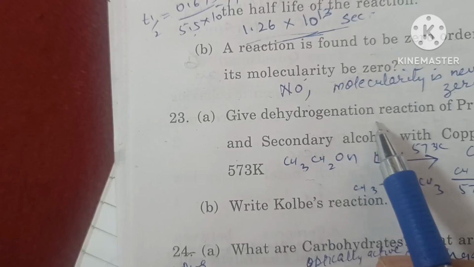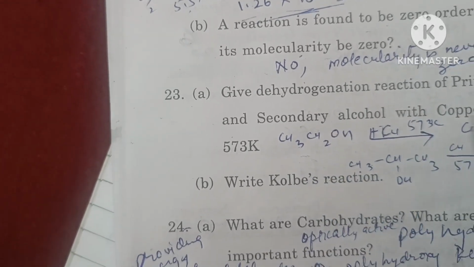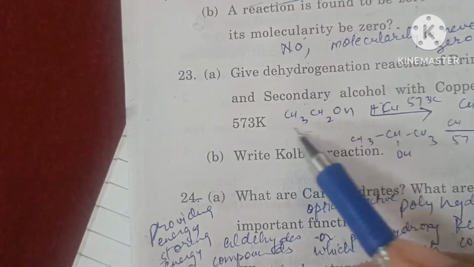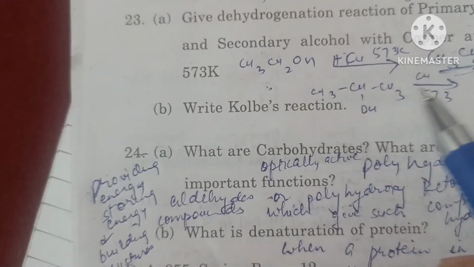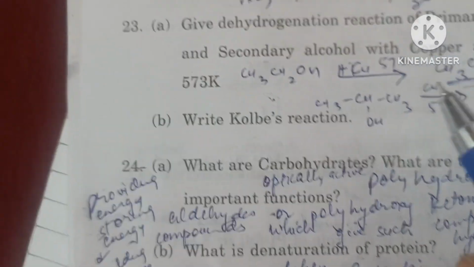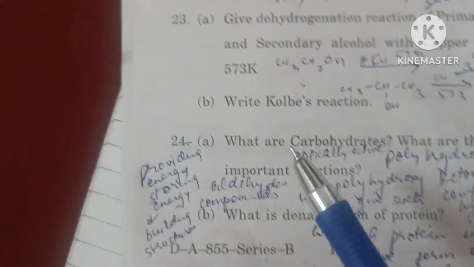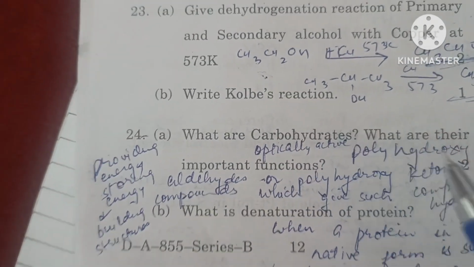Give dehydrogenation reaction of primary and secondary alcohol with copper at 573 Kelvin. तो प्राइमरी अल्कोहल से जब हाइड्रोजन निकलती है तो एल्डिहाइड बनता है, जबकि सेकेंडरी अल्कोहल से कीटोन बनता है. These are the reactions.